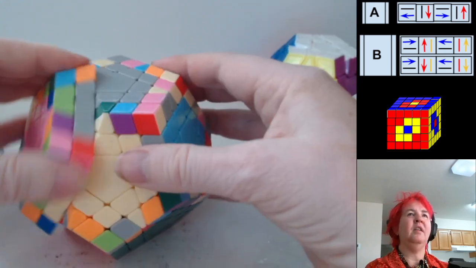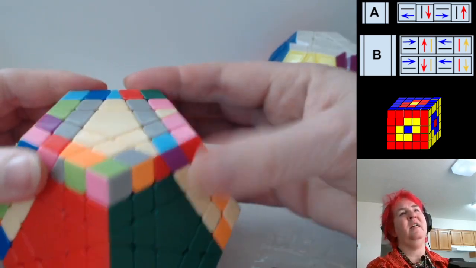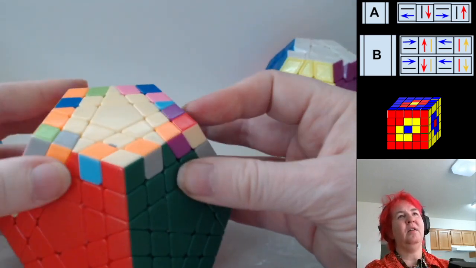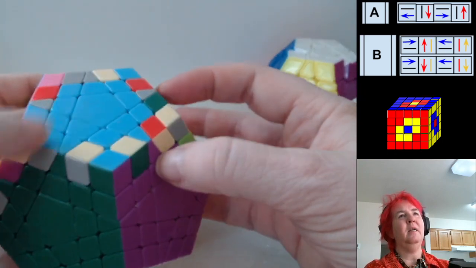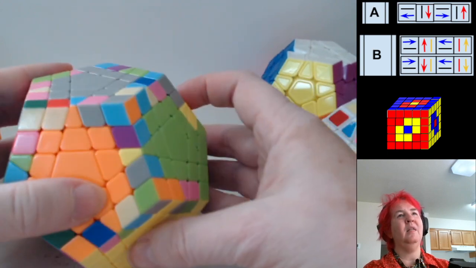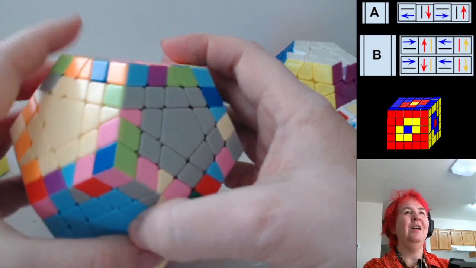Slide up, slide up, slide down, and reset the corner. Okay, so the lemons are done. The blues are done. We need another yellow, lemon, and yellow and orange you're still looking for.